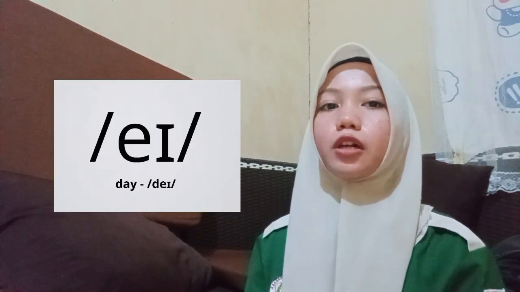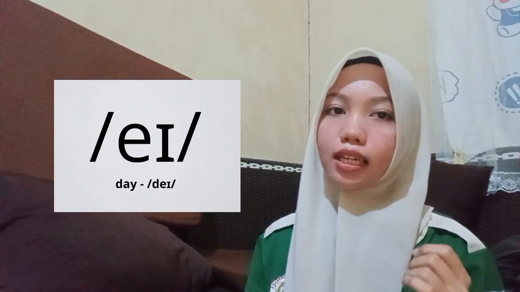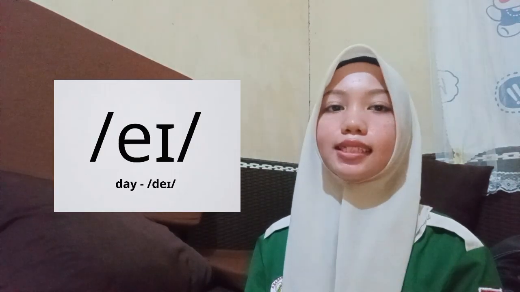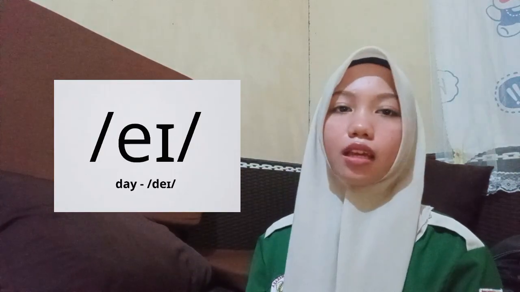The next is diphthongs. A diphthong is a sound that starts with one vowel sound and glides smoothly into another vowel sound. The first sound is ay. This glides from A to E. For example, the word day.